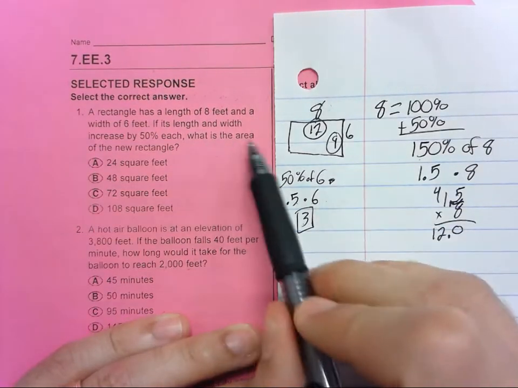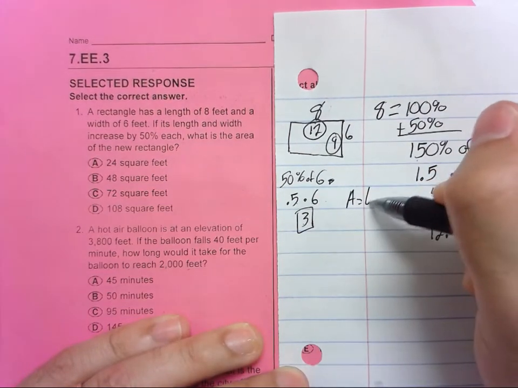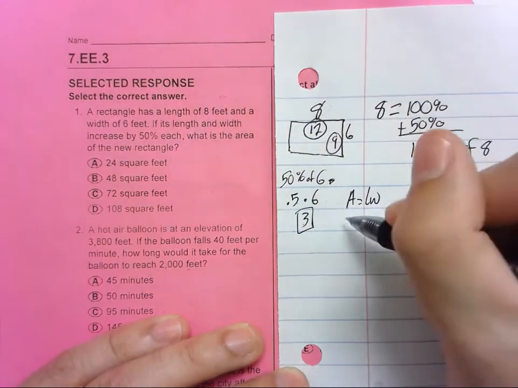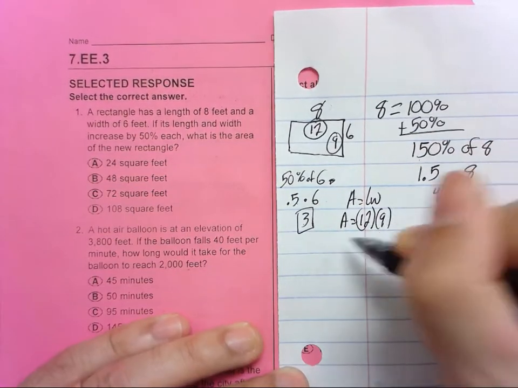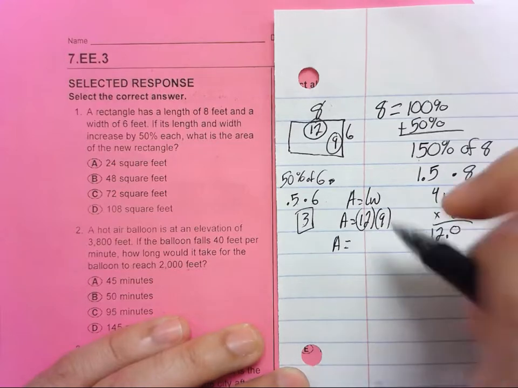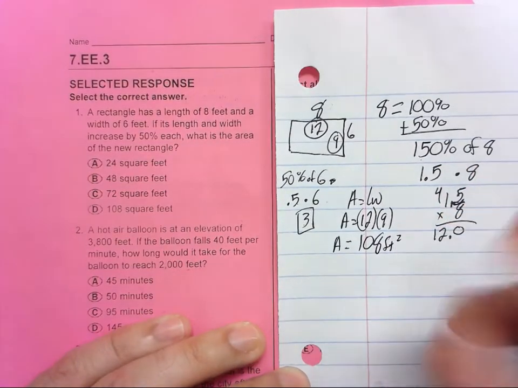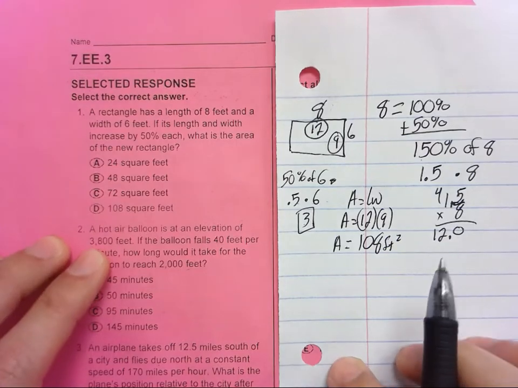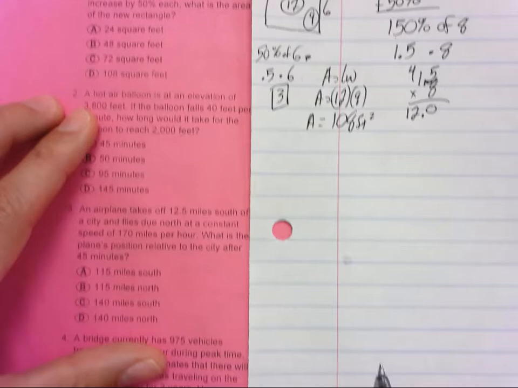What is the area of the new rectangle? Well, area equals length times width. Area equals 12 times 9. And area equals 108 square feet. So the answer to number 1 is D. Moving on to 2.